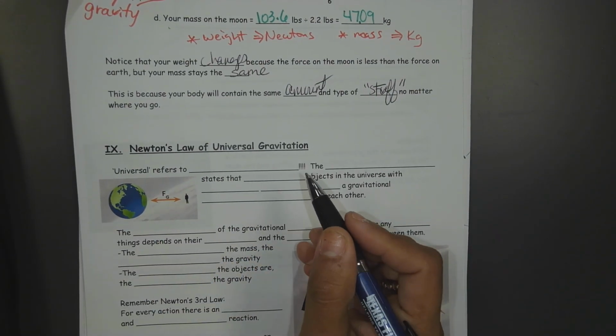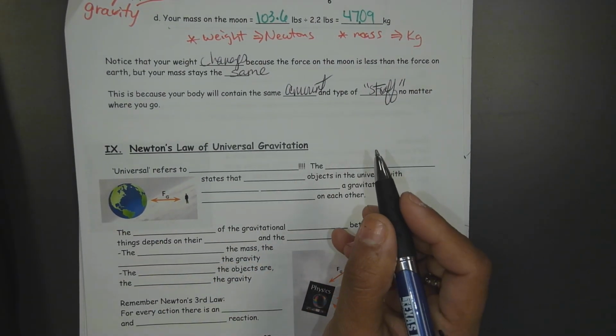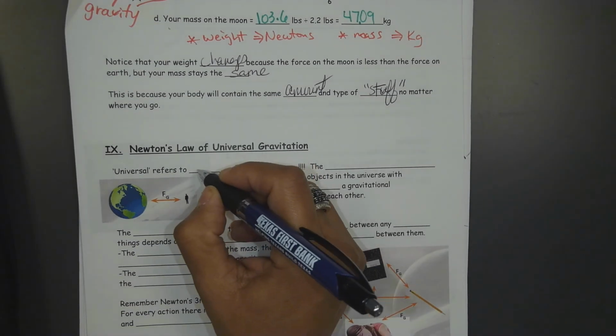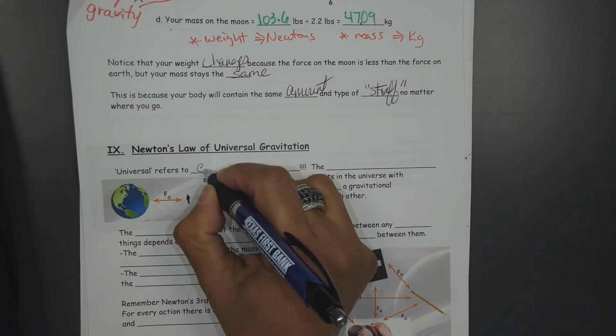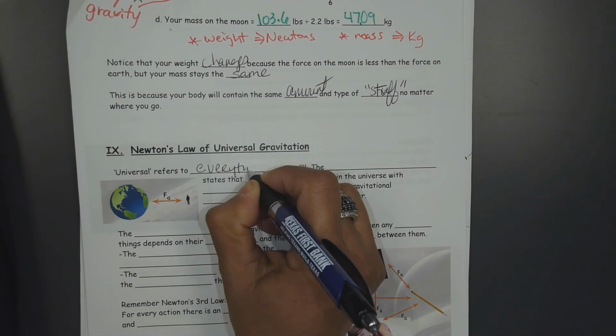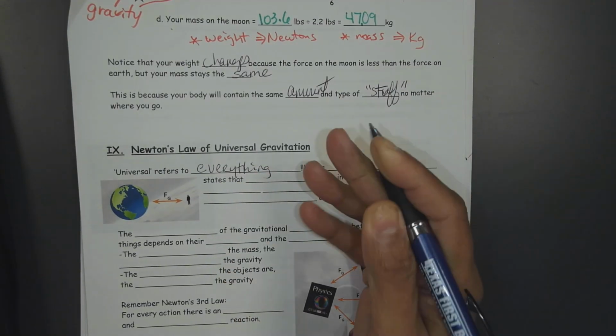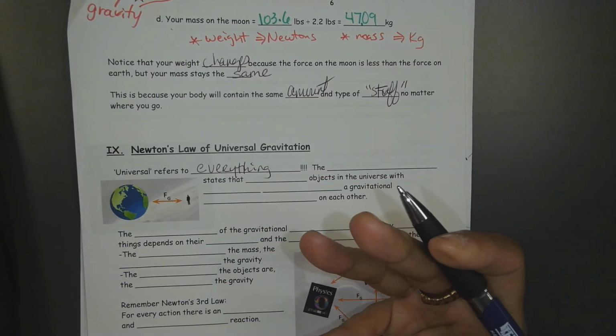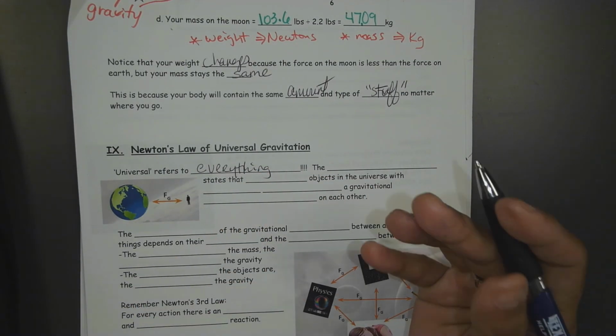Newton came up with what he calls the universal law of gravity, and the word universe actually refers to everything. Like everything, the moon, the sun, the planets, you, a rock, everything.